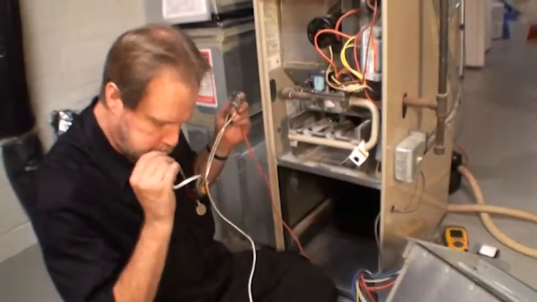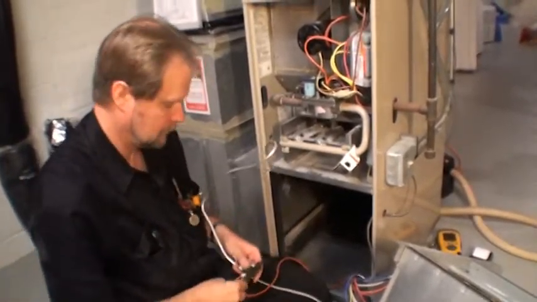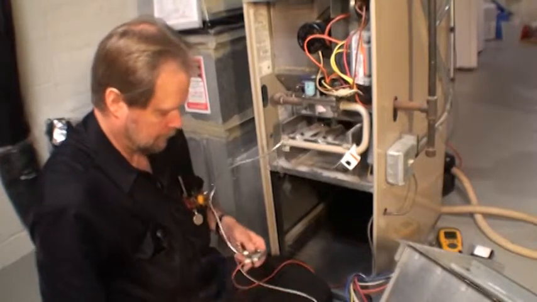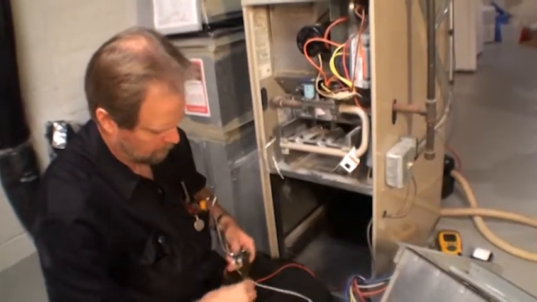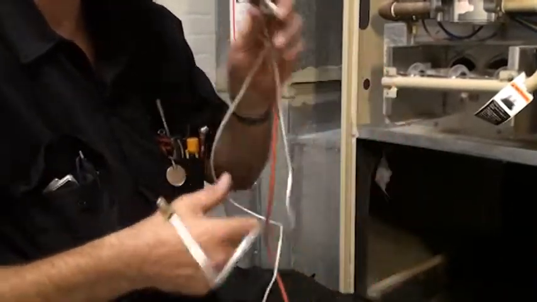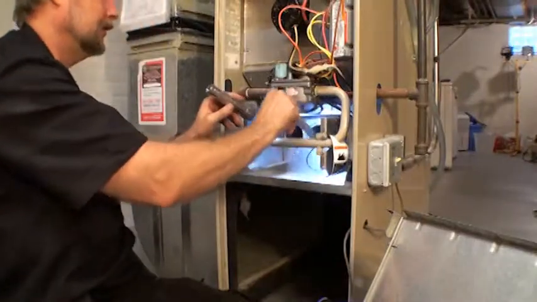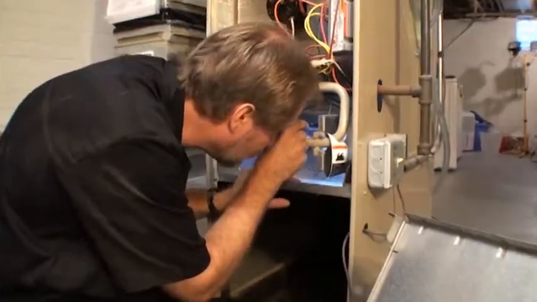The igniter in this furnace is an IID. Check the igniter for cracks, hot spots, or loose wires. If you find any of these problems, the igniter will need to be replaced. It is important to check the flame sensor and sand, clean, or replace if necessary. Remove the burners, baffles, and visually check the interior of the heat exchanger.